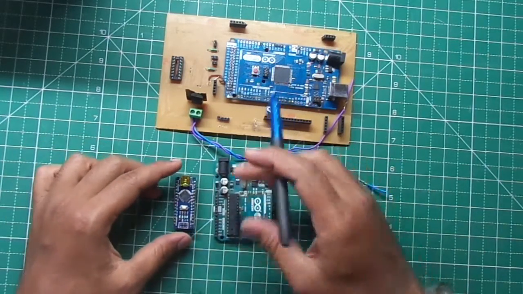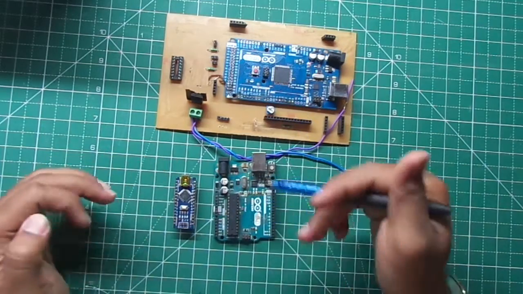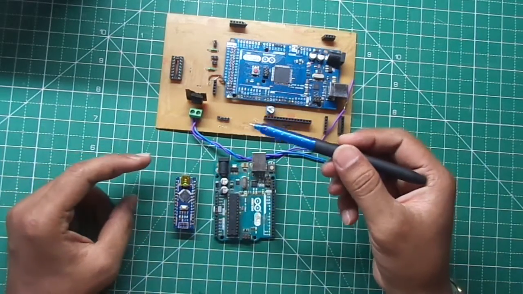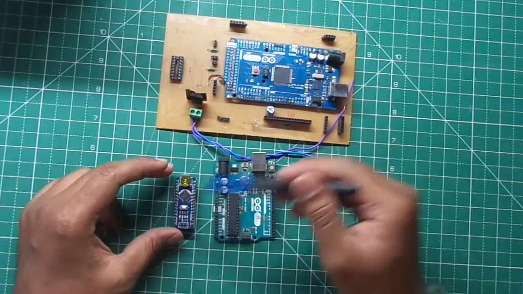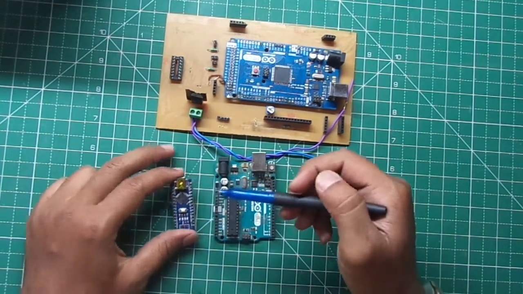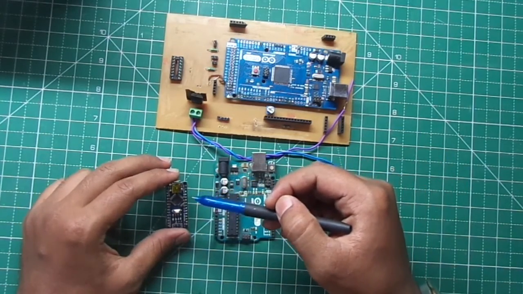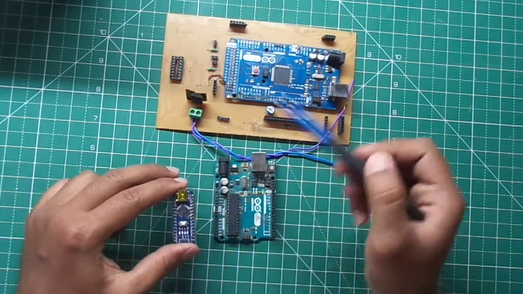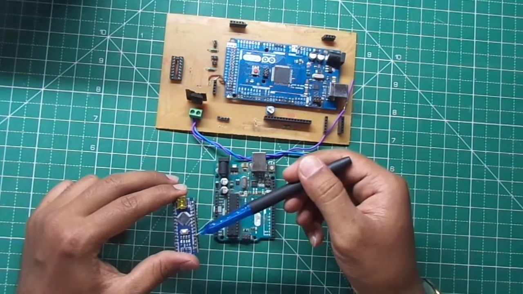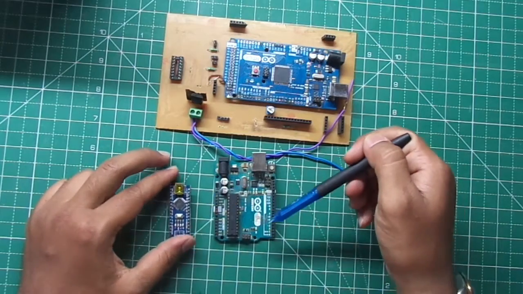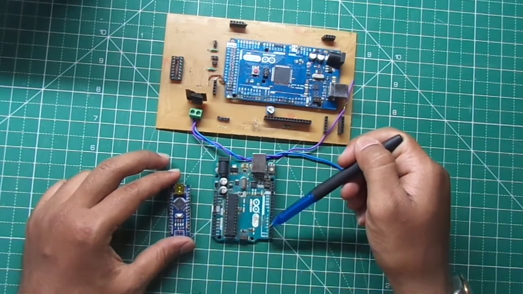These two are majorly used devices, but there is a drawback in these two microcontrollers. This has approximately 21 IO pins, this has approximately 21 IO pins, but this has 20 IO pins.